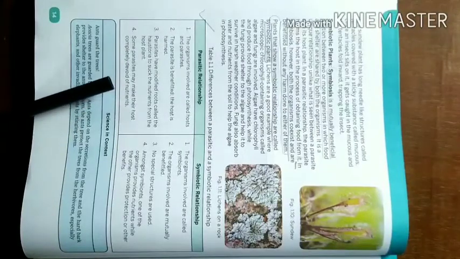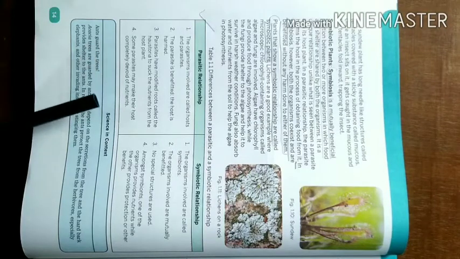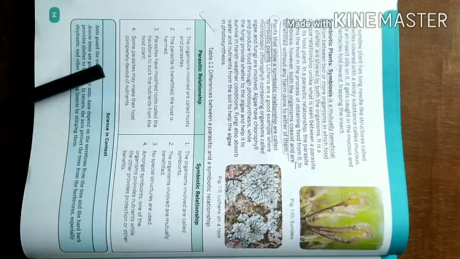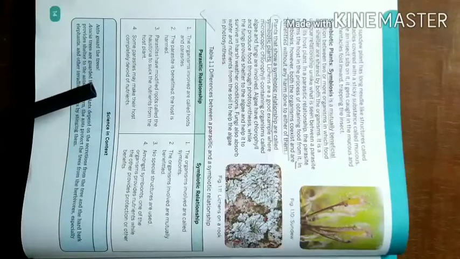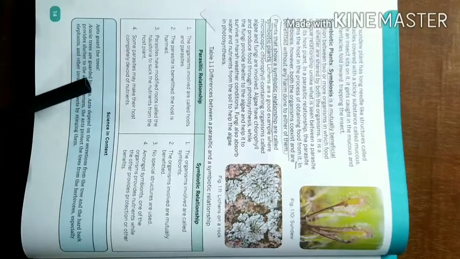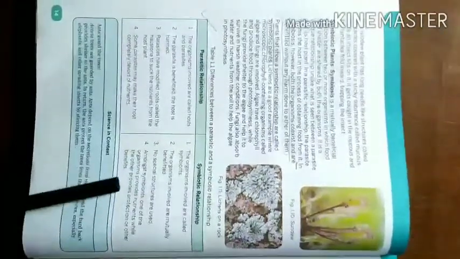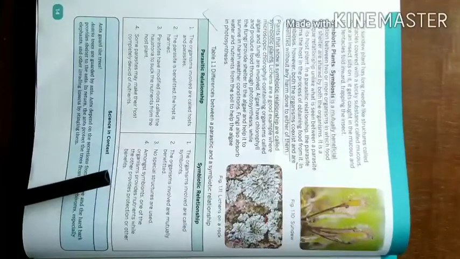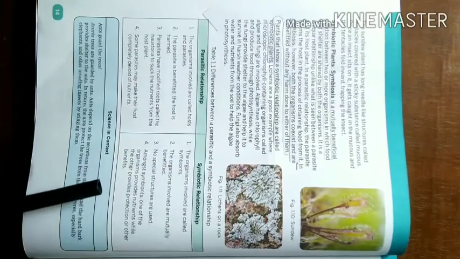So that parasitic relationship is too dangerous, because the parasite may cause the host plant to become completely devoid of nutrients, meaning the host stops getting and making nutrients. But in a symbiotic relationship, one of the organisms provides nutrients while the other provides protection or other benefits.